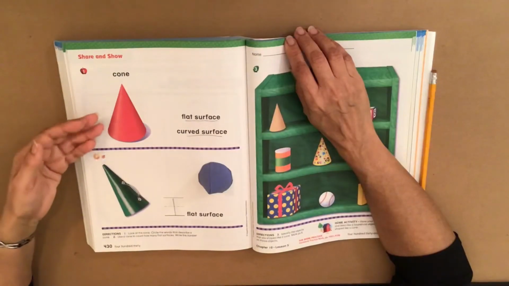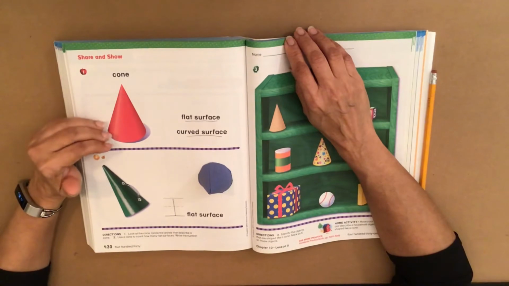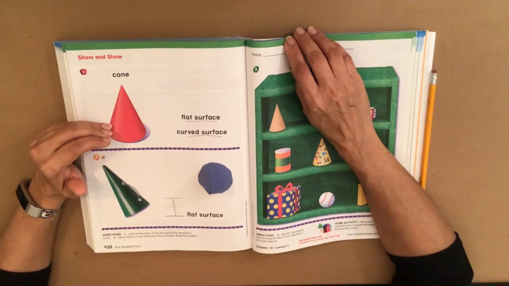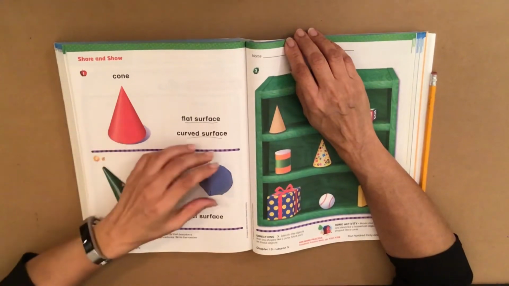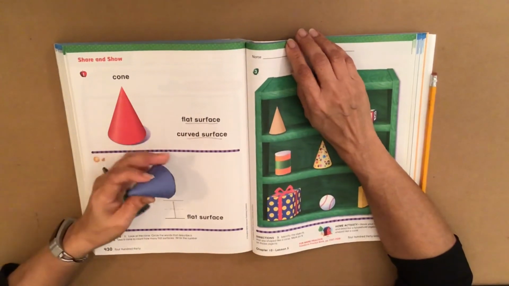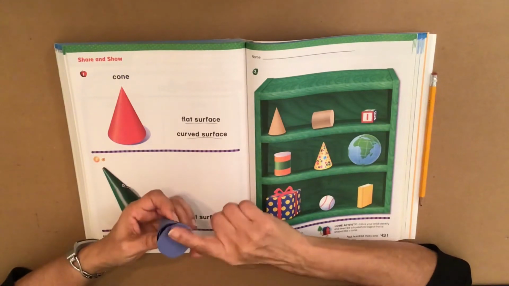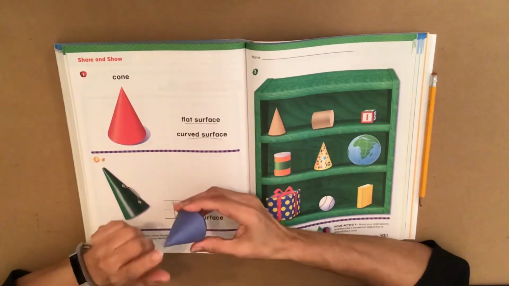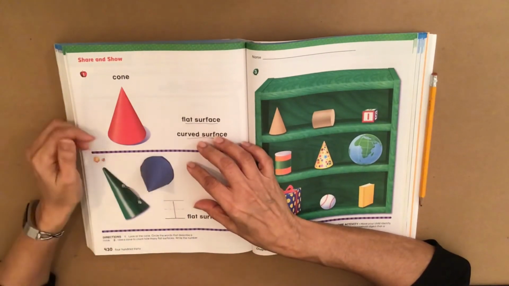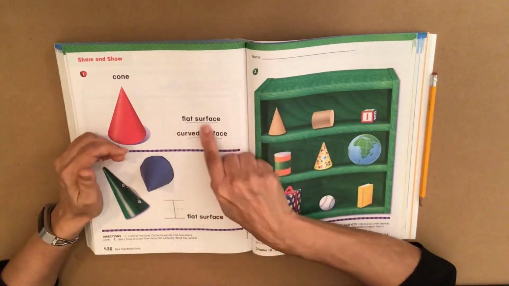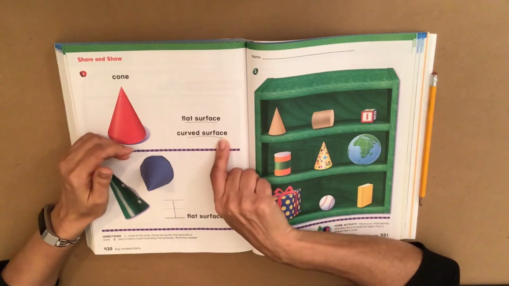We have a new 3D shape here. It's called a cone. And you are more familiar with this because you eat ice cream in a cone. Now, what do you notice about this shape? Well, it has a curved surface here and a flat surface here, and a point at the top. It's pretty special. Yes, our cone has a flat surface and a curved surface.